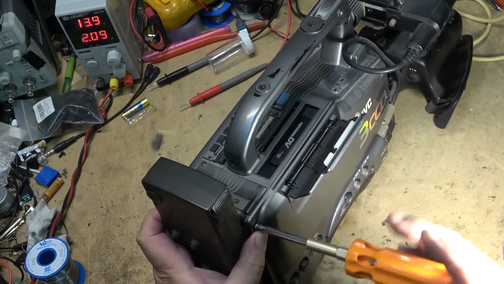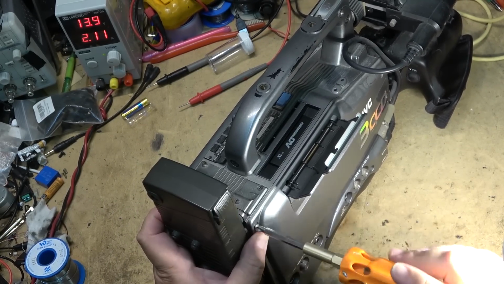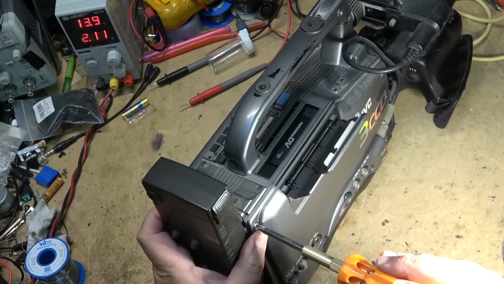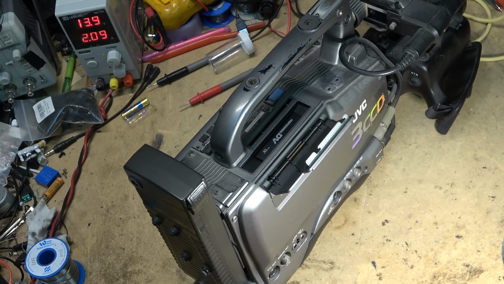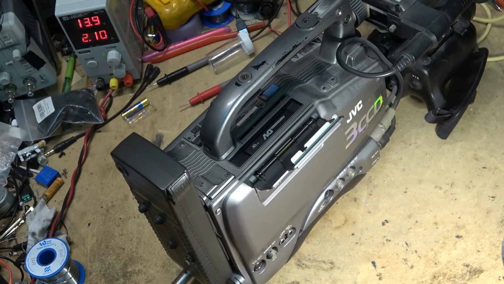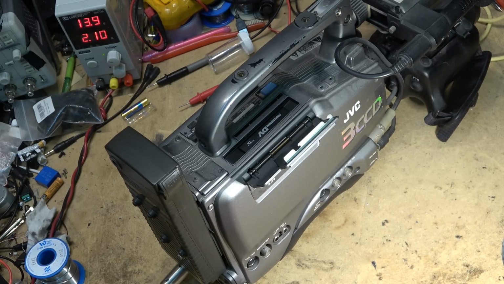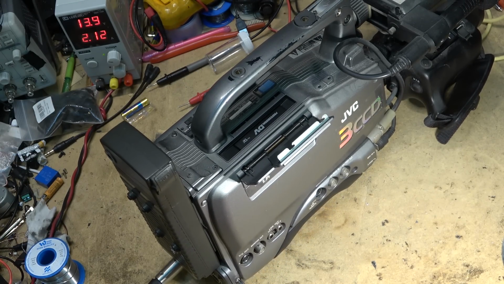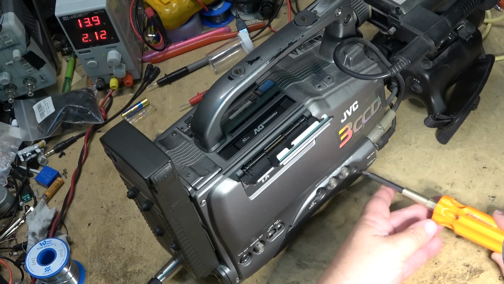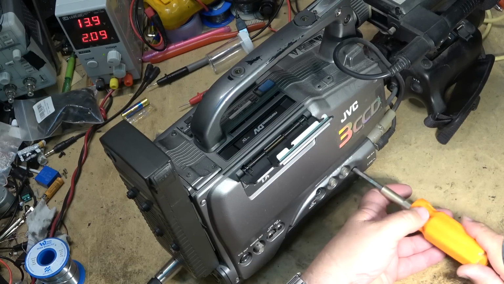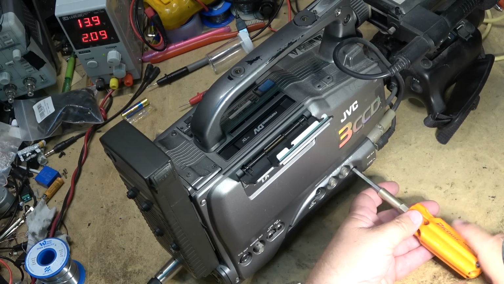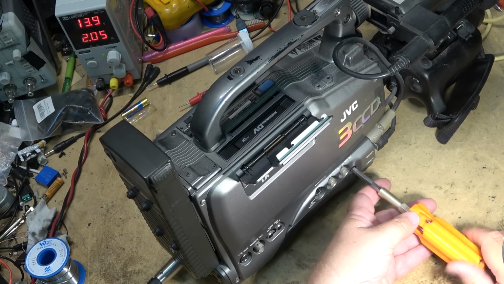That other Betacam will also use them as well. I can pull the Anton Bauer backplate off and put this on because they're all interchangeable with each other. NP1 was the standard that the cameras came with, and then the Anton Bauer was the aftermarket.